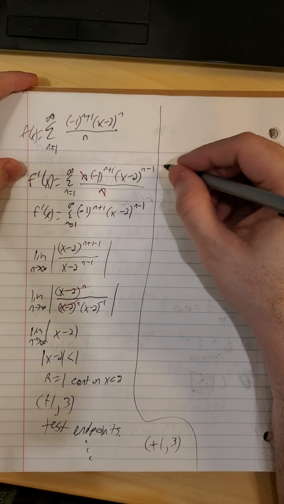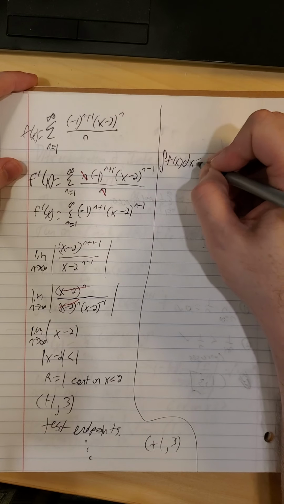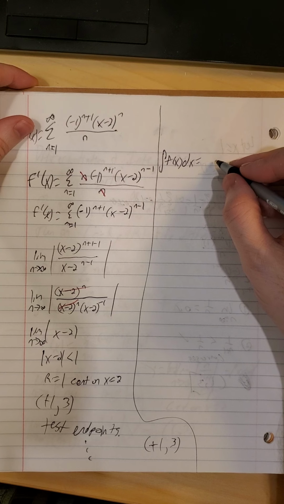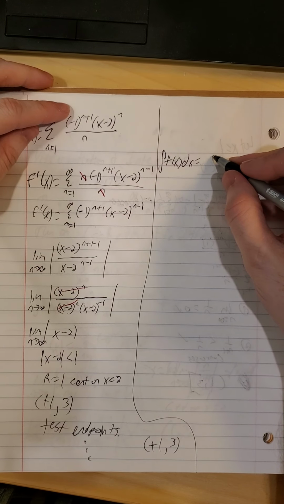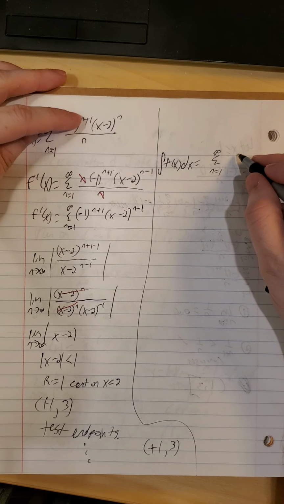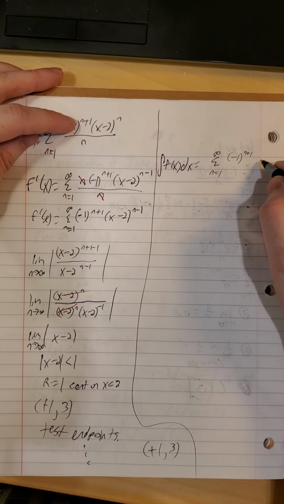So, antiderivative of f of x dx. We have our, let's see, sum from 1 to infinity still. We have our negative 1 to the n plus 1 power.